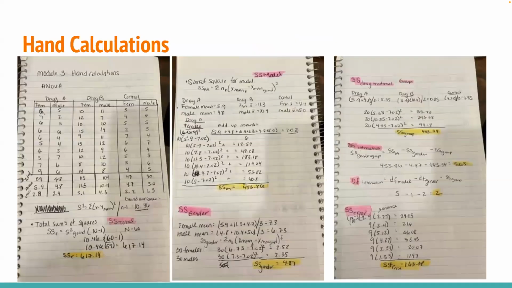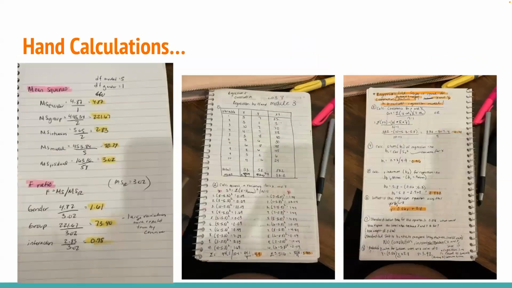Also, here we have the hand calculation for ANOVA and MRC as well.